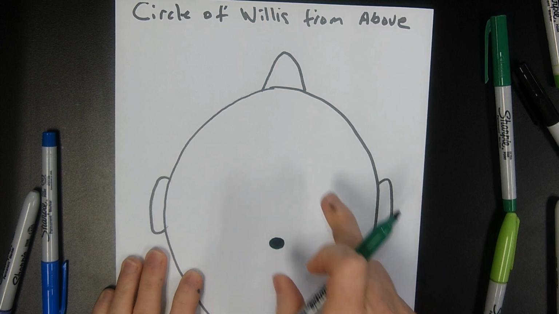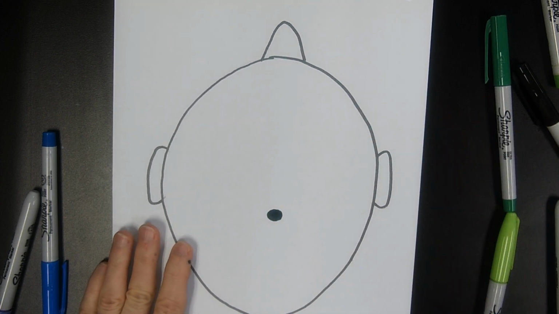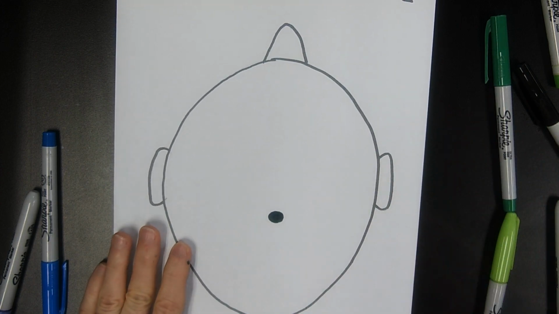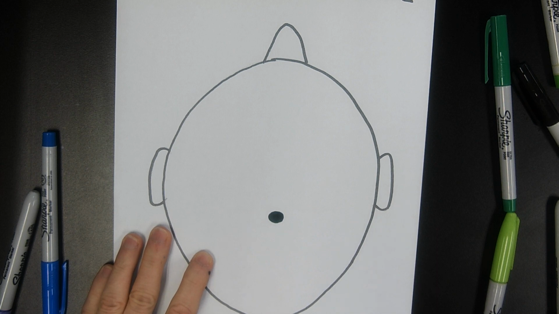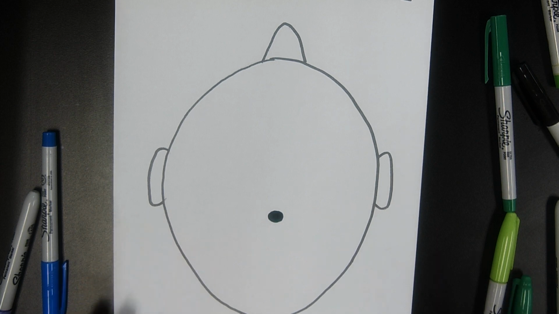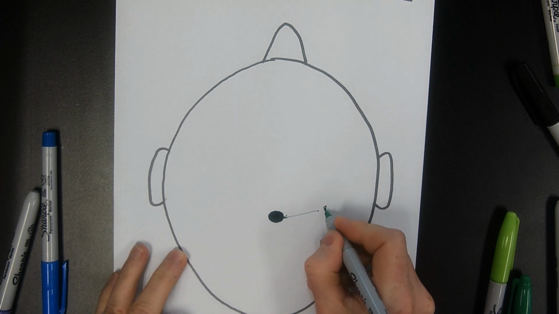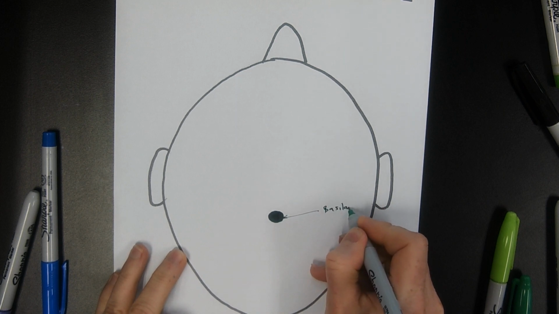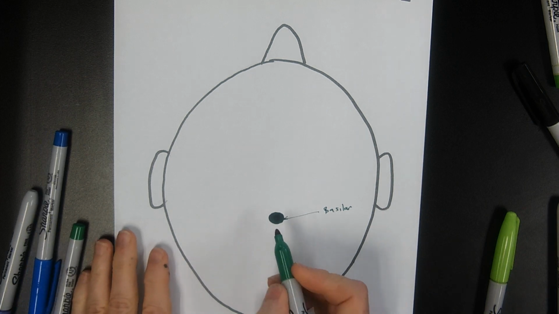Okay, so this is a picture of a person looking down on their head. So here's the nose, and there's two ears. So if you had a camera up here, you'd be looking down on my head. So thinking about where the basilar artery is going to come in, there's going to be the basilar right there. Okay, I'll label that. It's your basilar artery.